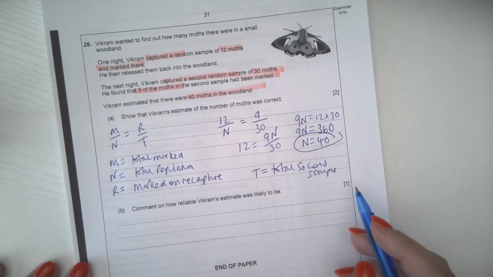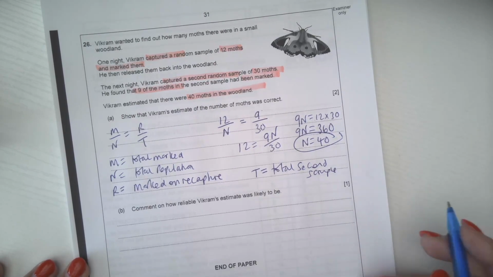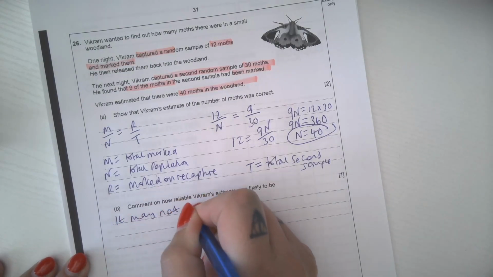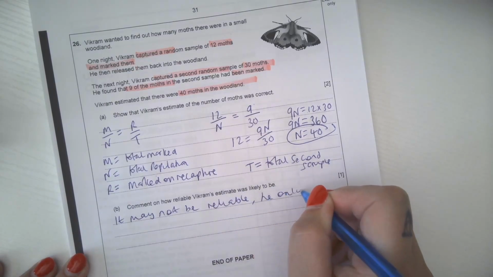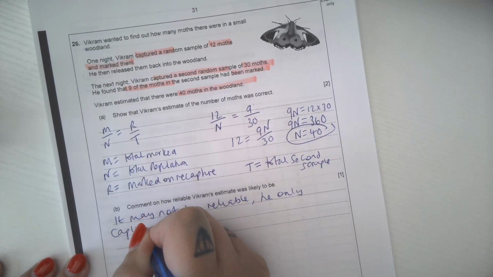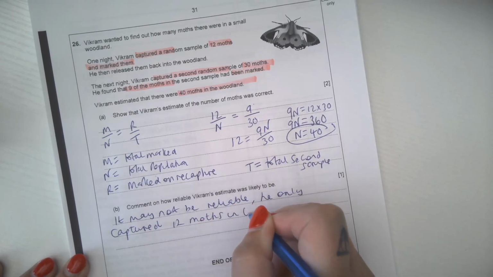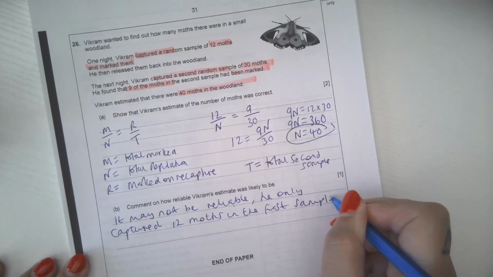So I'm going to say it may not be reliable as he only captured 12 moths in the first sample.